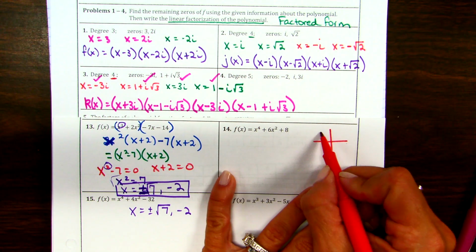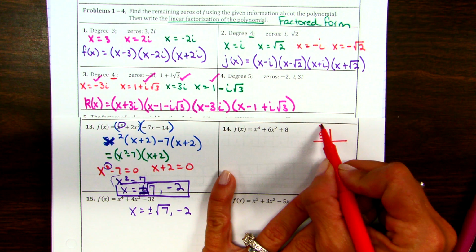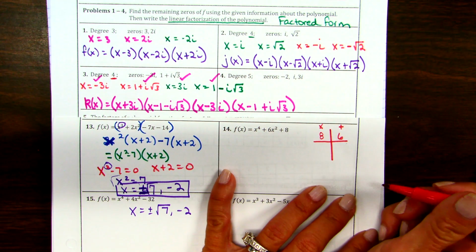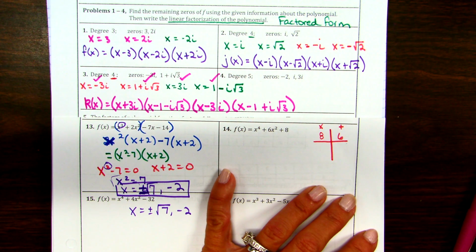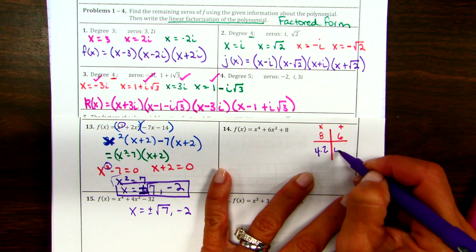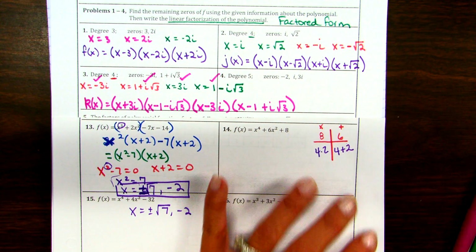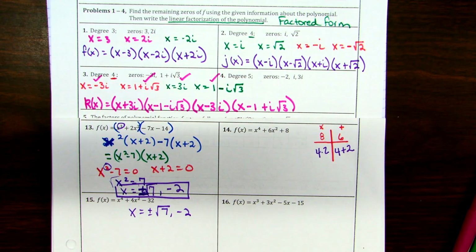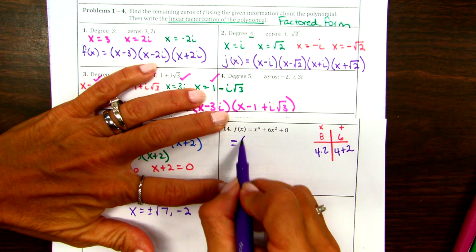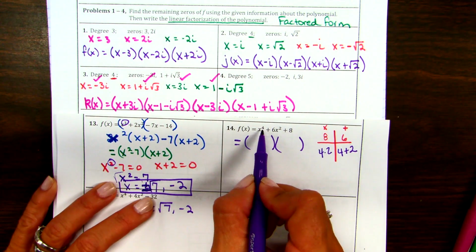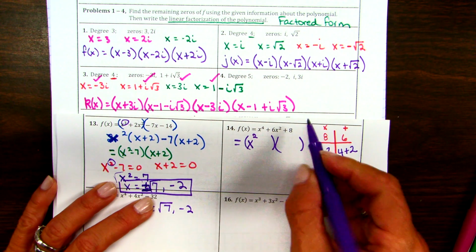So asking ourselves, what 2 numbers multiply to get 8, add to get 6? This one is factorable. What are the numbers? 4 and 2. 4 times 2 is 8. 4 plus 2 is 6. Since this has a 1 in front, we get to do the shortcut method. We don't have to do the bring down the outside 2, split the middle. So we're going to get 2 parentheses. The only difference with this being a 4 here is what we put here instead of x is x squared.